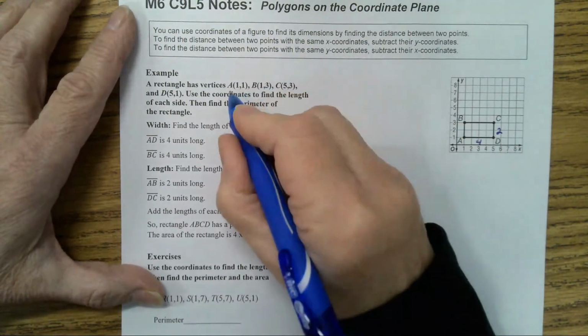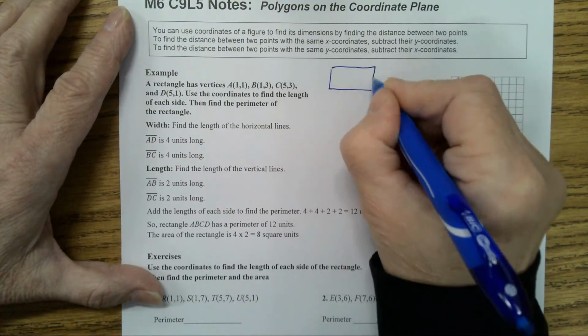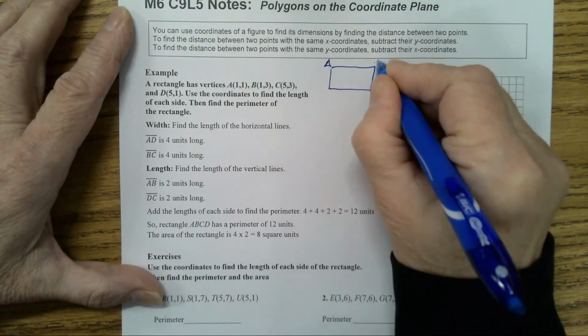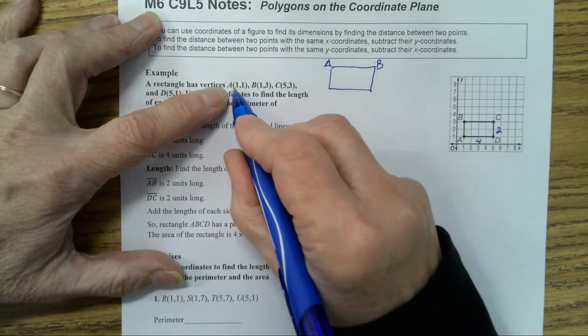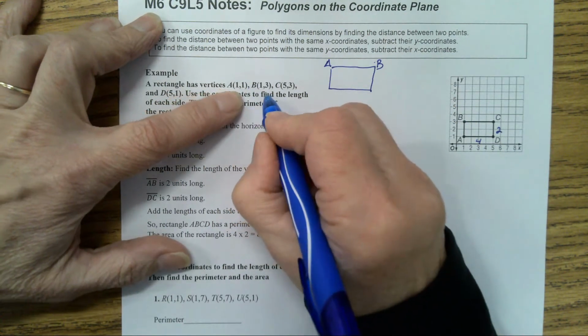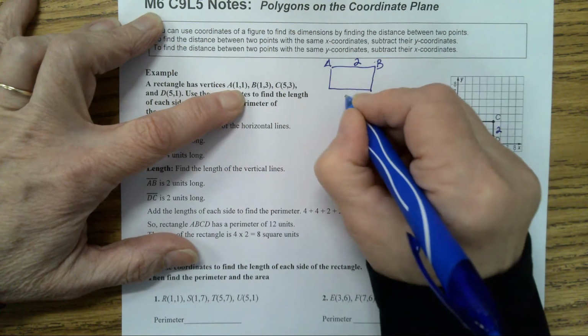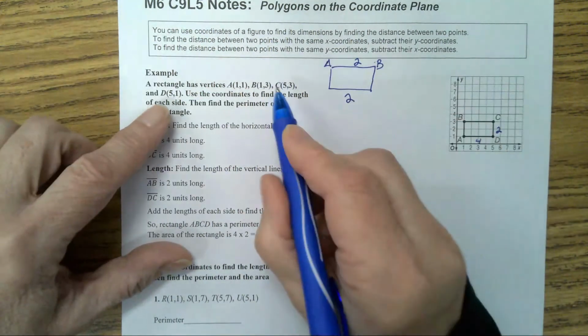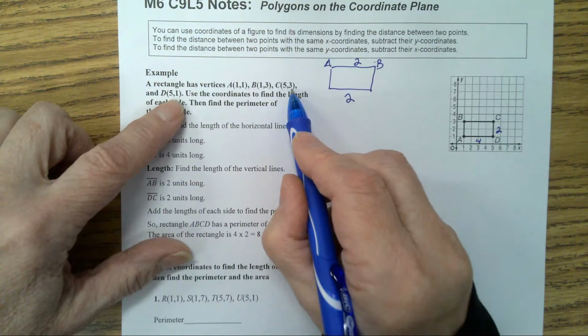Here, between A and B, I'm going to draw a shape. All right, A, B. So between there, they both have the same x, but their y is different. What's 3 minus 1? It's 2. So this is going to be 2. Now, for C and D, they have the same x. 3 minus 1 is 2.